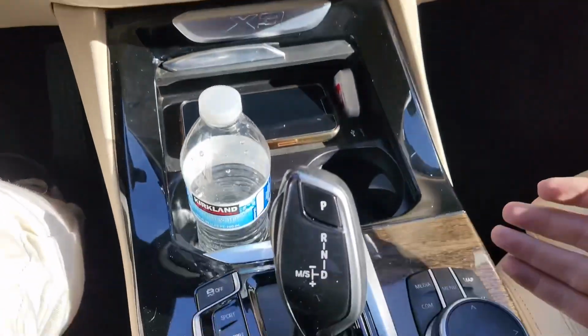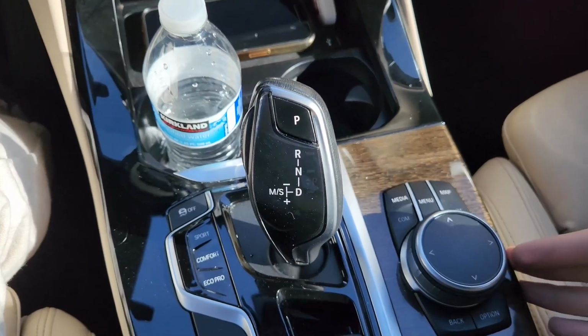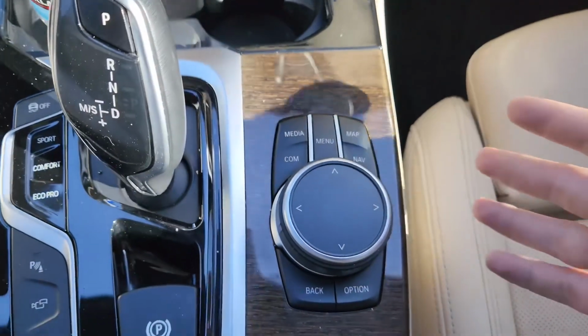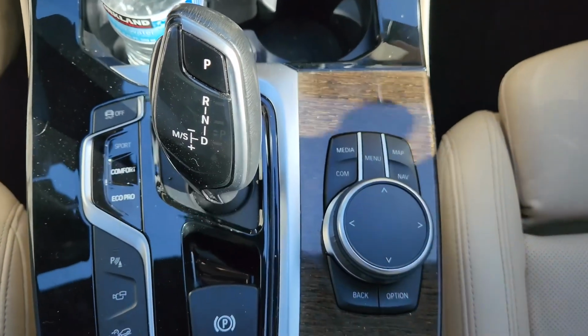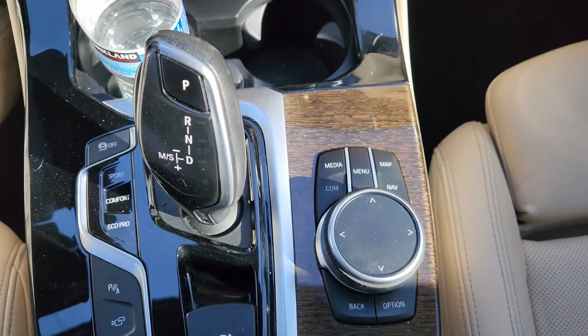Today we're going to be doing a feature focus on iDrive 7 because I know it is a complicated system. It has a lot of options. As you can see, this menu even has a whole bunch of options, but we're just going to go over it and make it maybe a little easier for you to use.